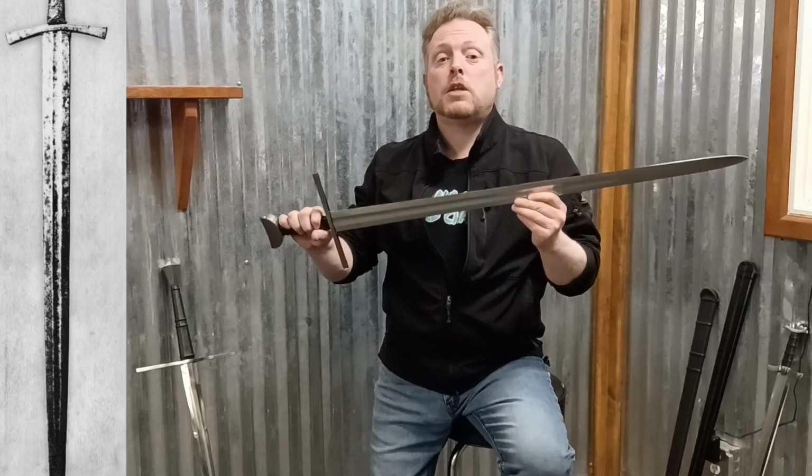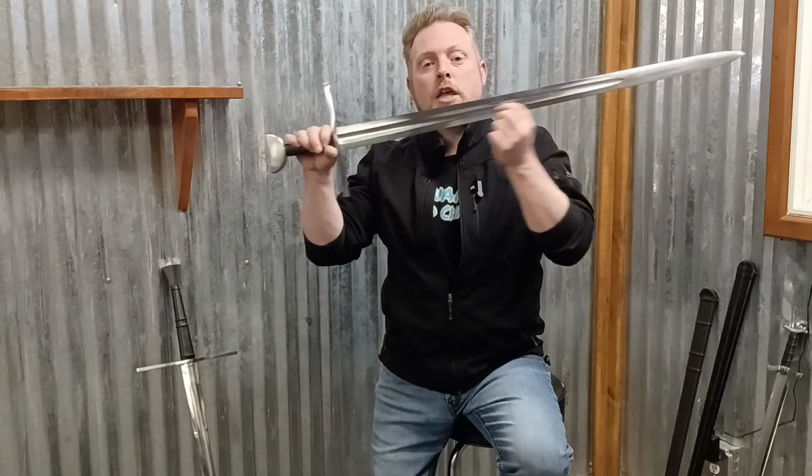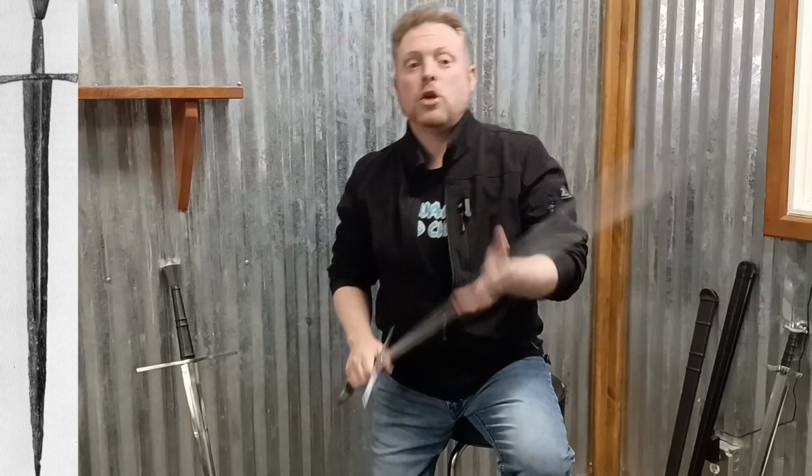Now, these fullers help to reduce the weight of the overall sword, keeping it balanced and reducing fatigue of the user.